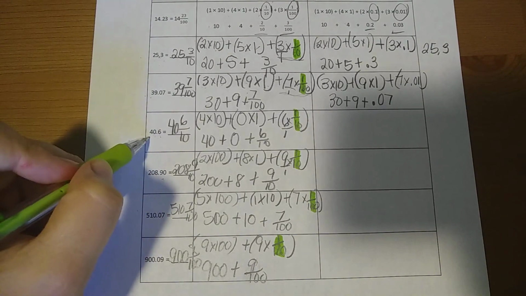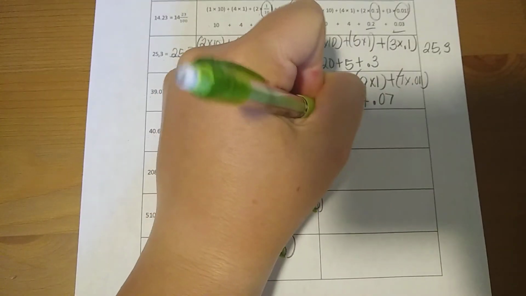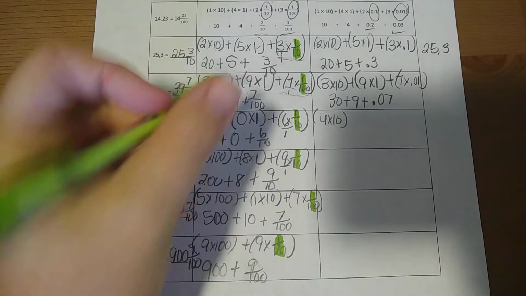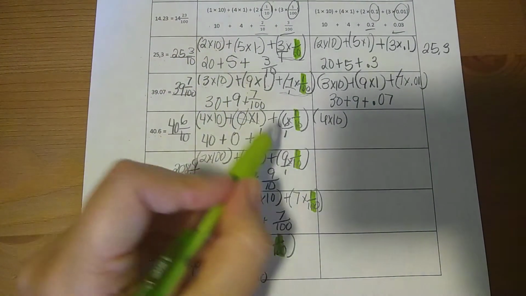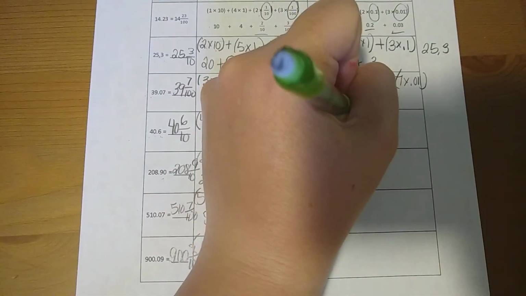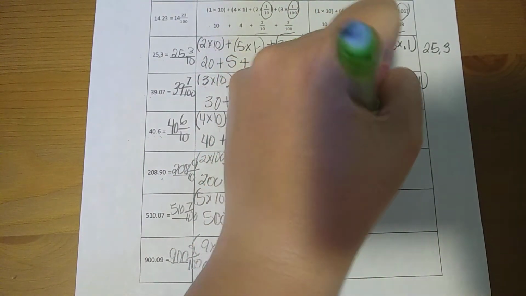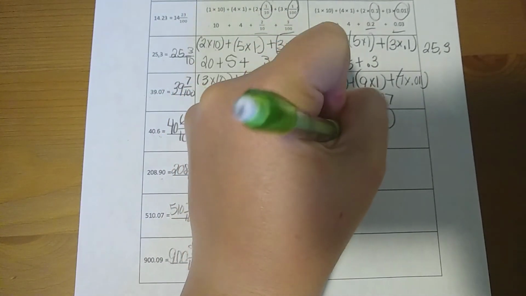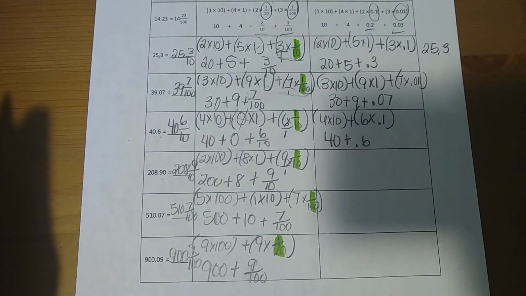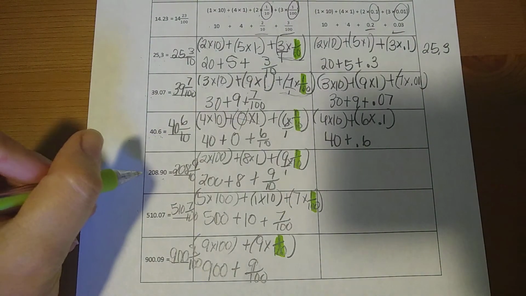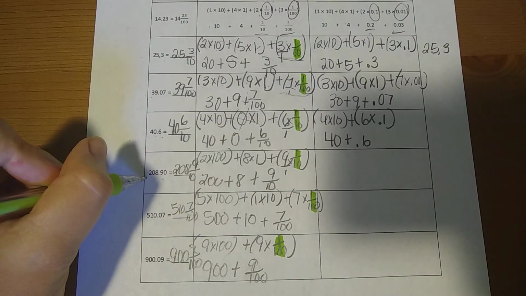So we're going to continue to do what we were doing. So we have 4 times 10. Remember, we said we don't have to have this, so I'm going to eliminate this one this time. And then the next one is 6 times 1/10. So it's going to be plus 6 times 1/10 as a decimal. So that's going to look like 40 plus 6 tenths. Make notes of what you did or what you didn't do. All right, next one.